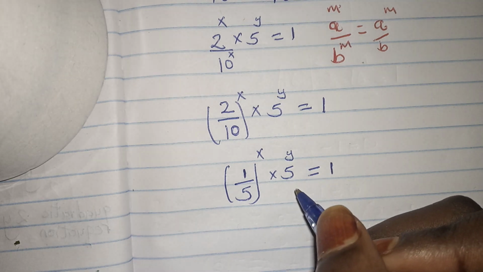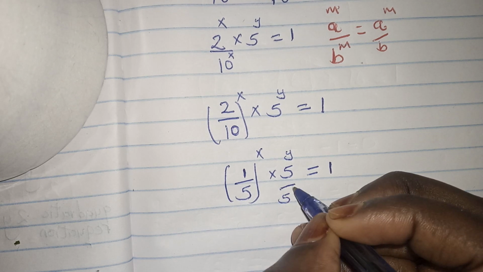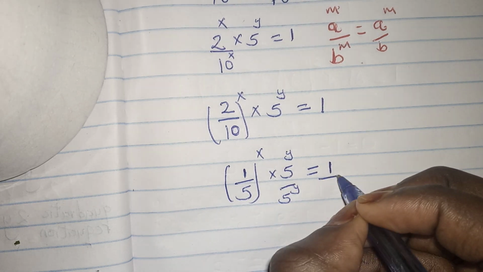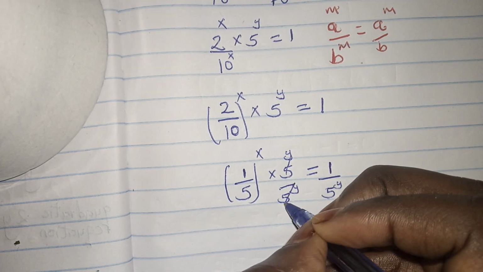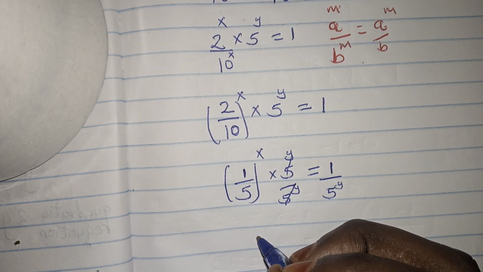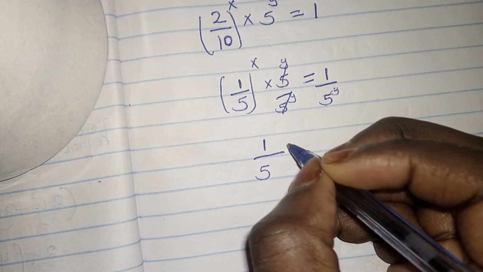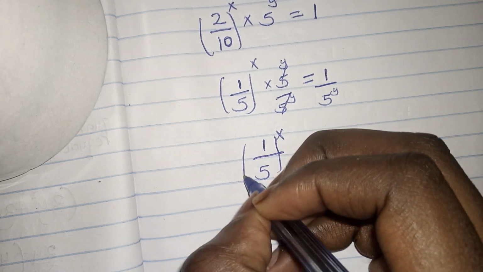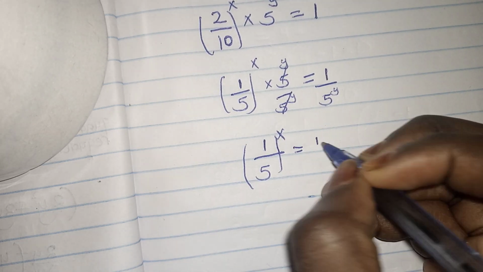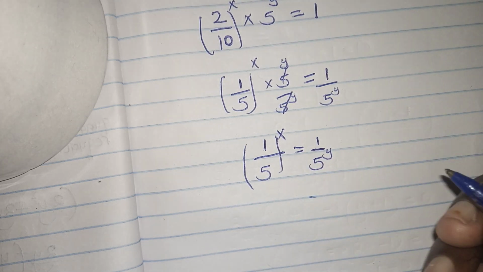So here I can divide both sides by 5 to the power of y. So this and this will cancel and I will remain with 1 over 5 to the power of x on this side, all to the power of x, is equal to 1 over 5 to the power of y.